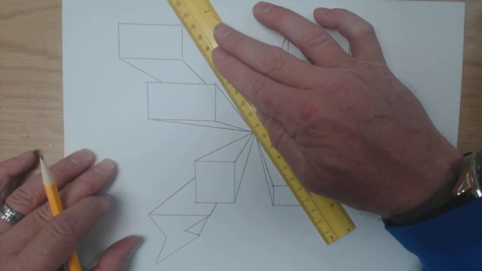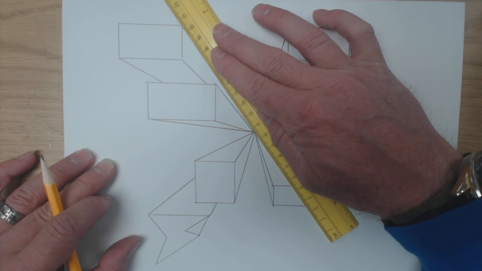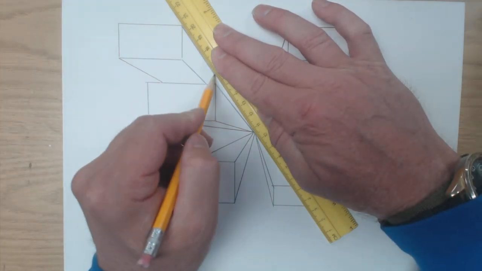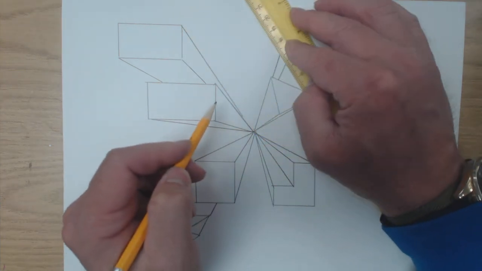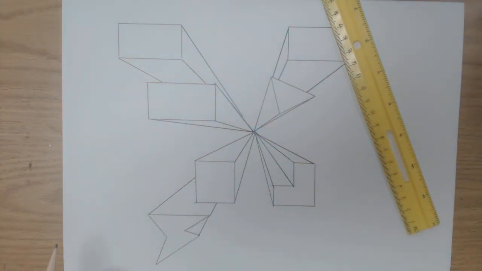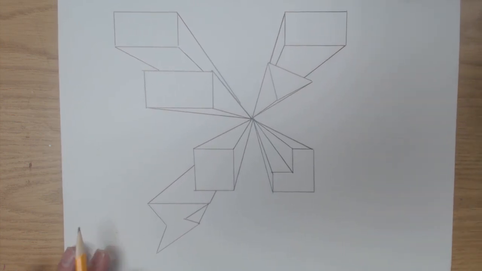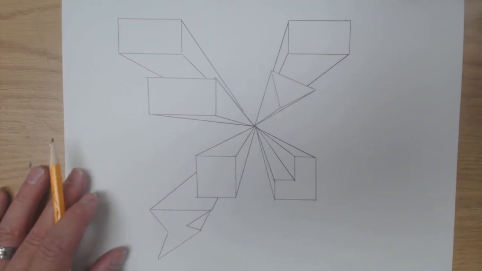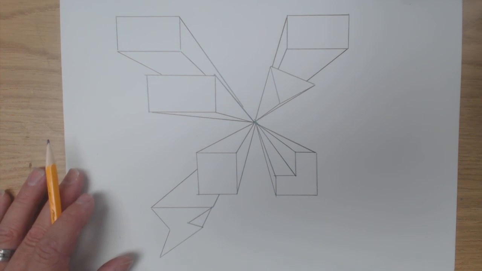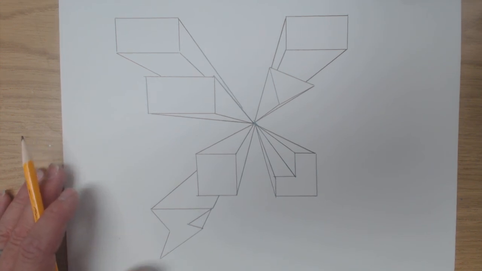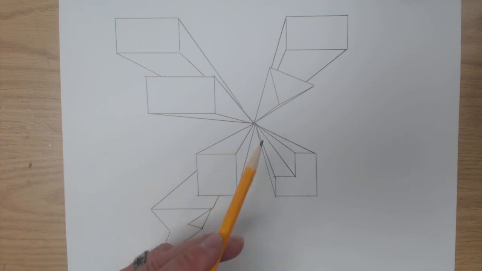From here. Now this one's a little different because I can go down, but I don't want to go clear to the bottom. We'll stop there. Now, I've got all 7 shapes in my drawing, all drawn back to the vanishing point.